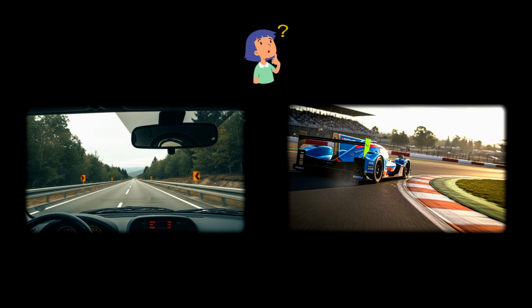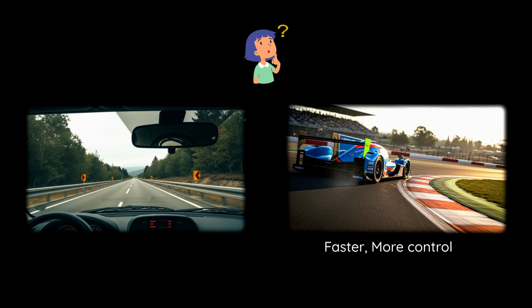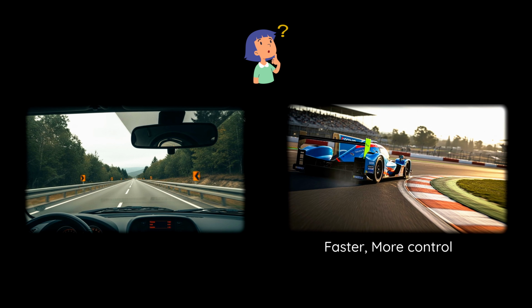Safe Rust is like driving with guardrails. Unsafe Rust is like driving on a racetrack. You can go faster. You have more control. But you must know the rules. Rust doesn't stop you. It makes you explicitly acknowledge responsibility.